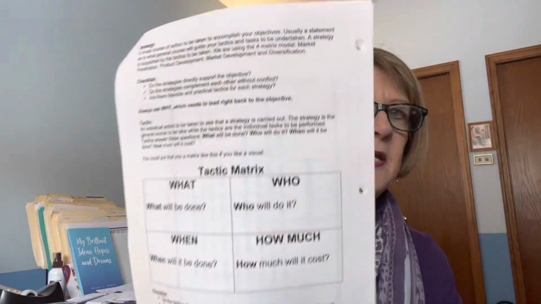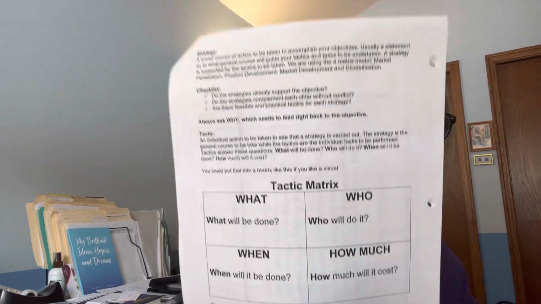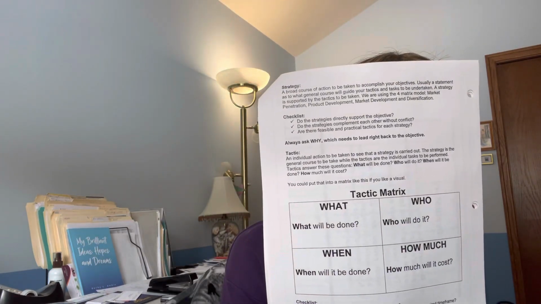The next point is the tactics, and I put together a little matrix that you can see. I guess on one of these it's probably backwards. Oh, that's right, you can't see it on the background.